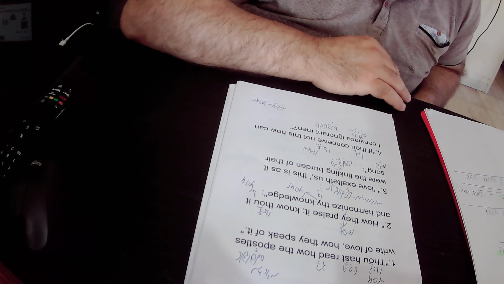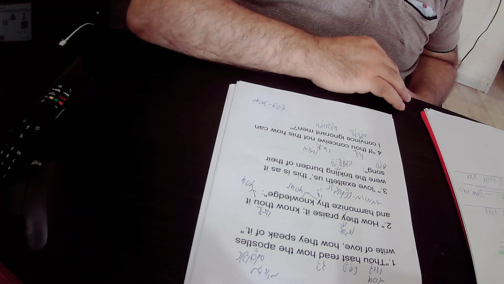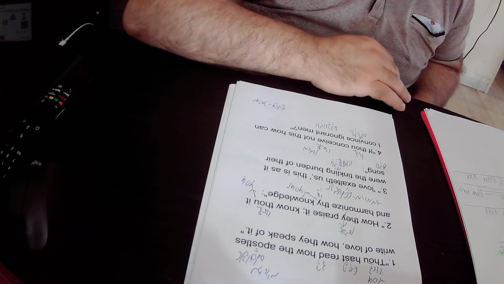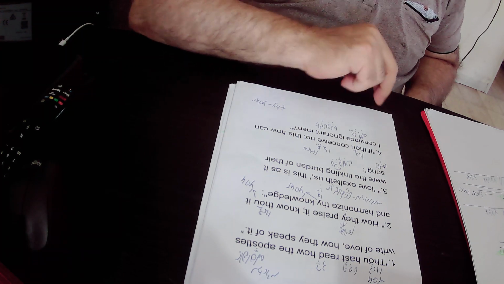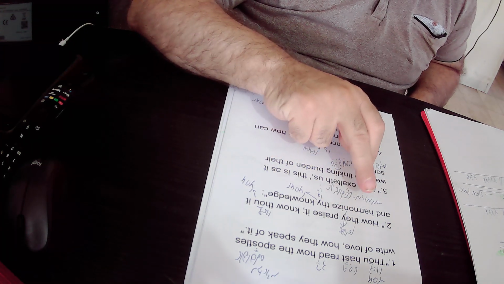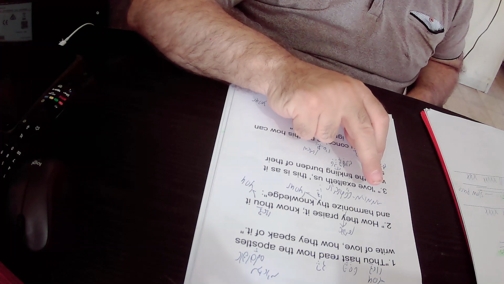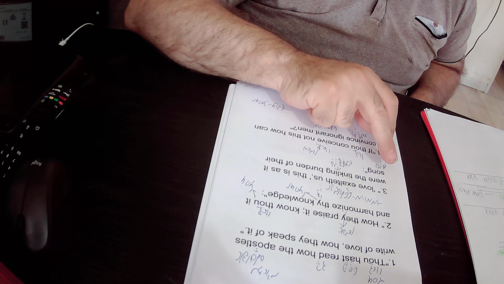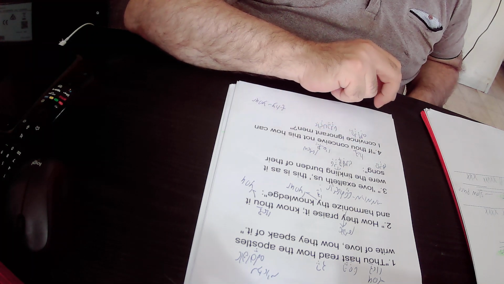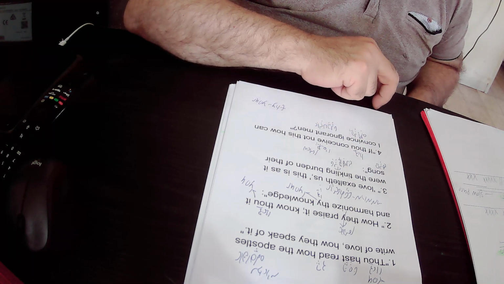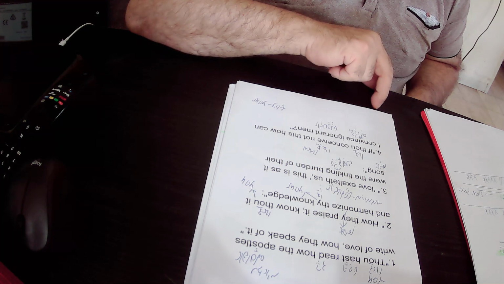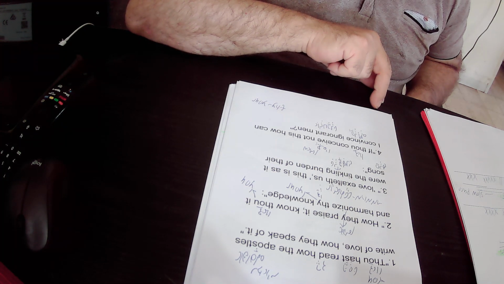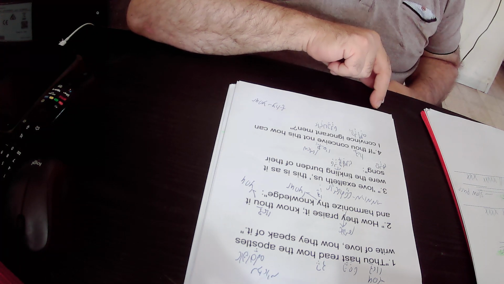So stanza 791 in the translation to English is as follows. Thou hast read how the apostles write of love, how they speak of it, how they phrase it. Know thou it and harmonize thy knowledge. Love exalted us. This is, as it were, the tinkling burden of their song. If thou conceive not this, how can I convince ignorant men?